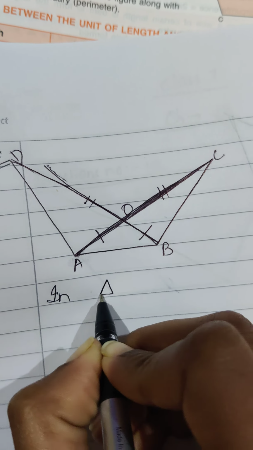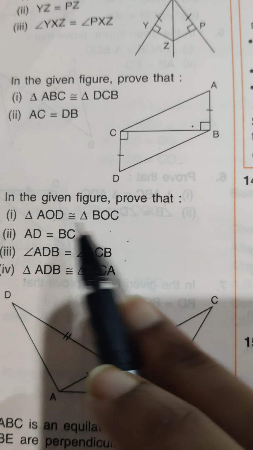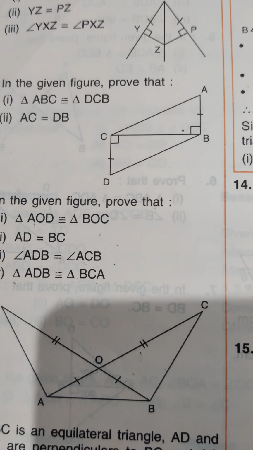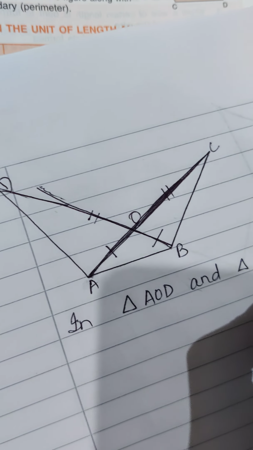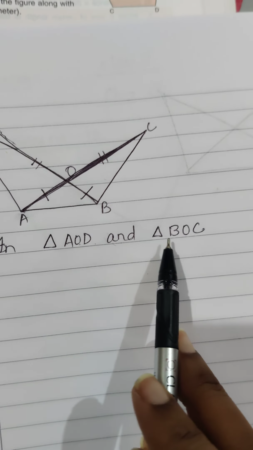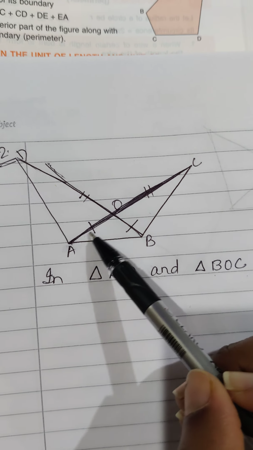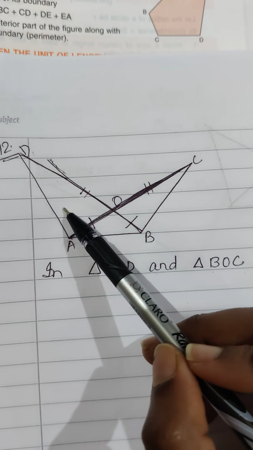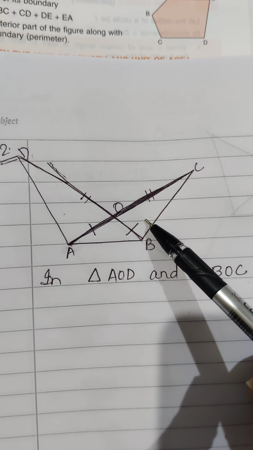in triangle. Now what two triangles do we have to prove congruent? Those two we will take. That is AOD and BOC. So these two triangles I have written, in triangle AOD and triangle BOC. First of all, let us look at what those triangles are. AOD, that is this triangle, and BOC, that is this triangle.